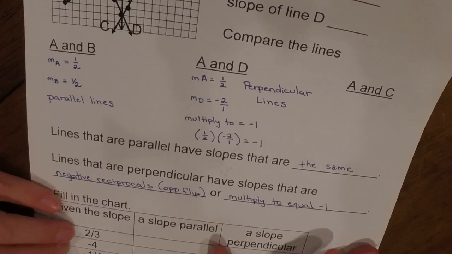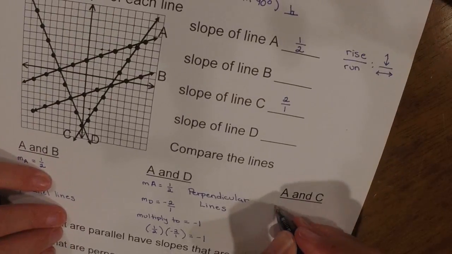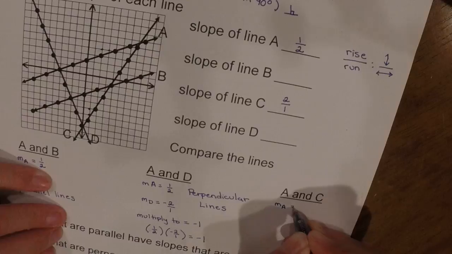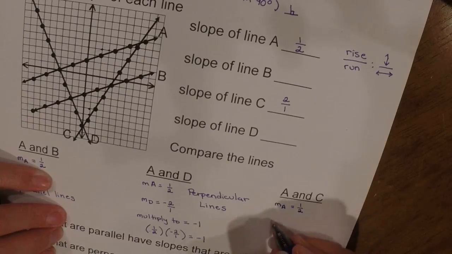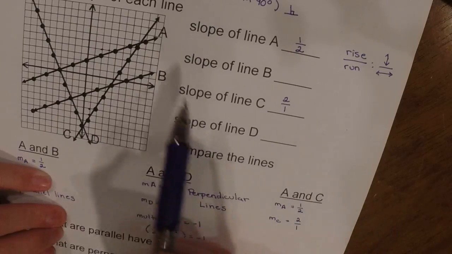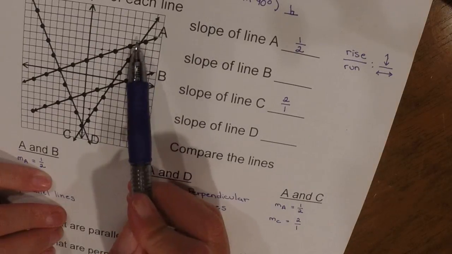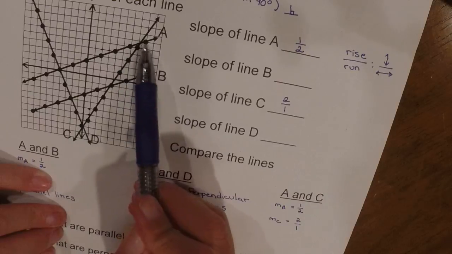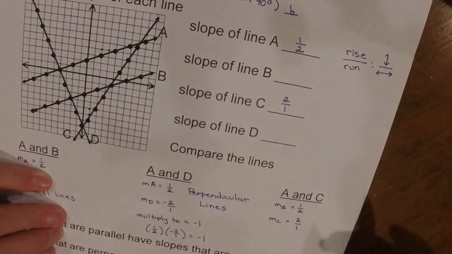So now let's look at A and C. The slope of A is 1/2, and the slope of C is 2/1. Well, if we look, they do intersect. But if we weren't sure if they were perpendicular or not, we could do our tests.